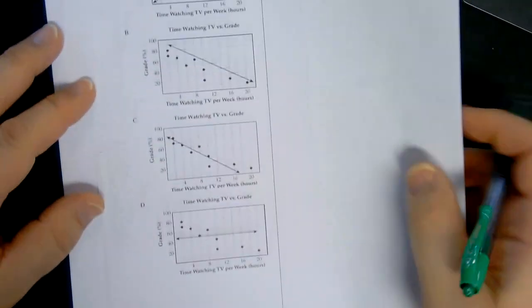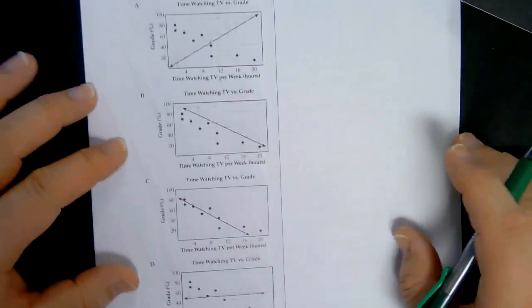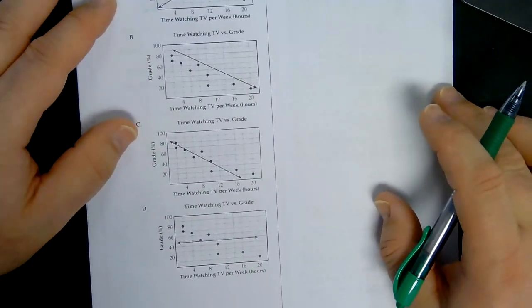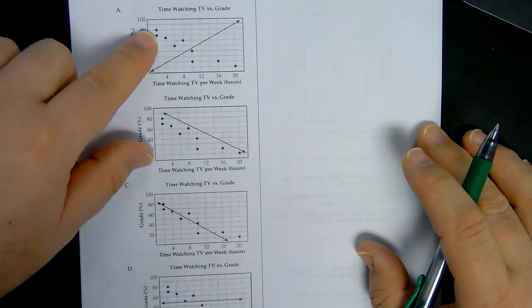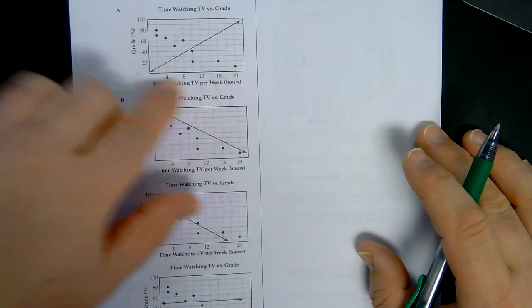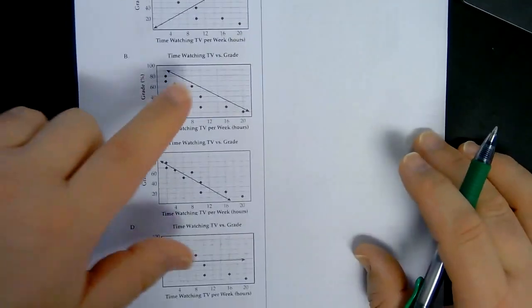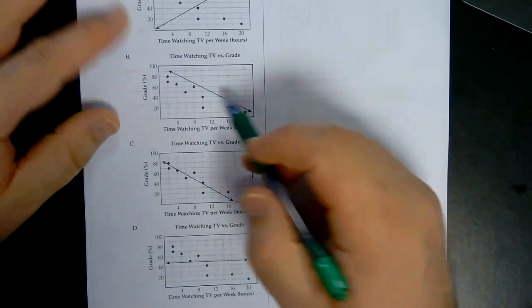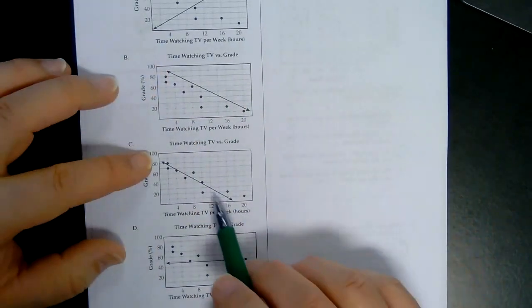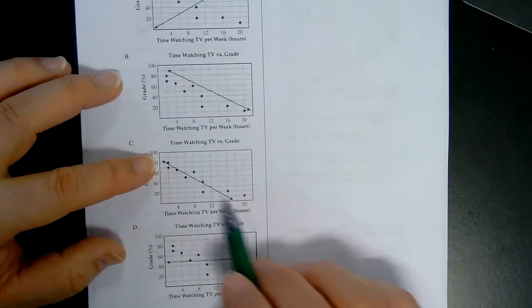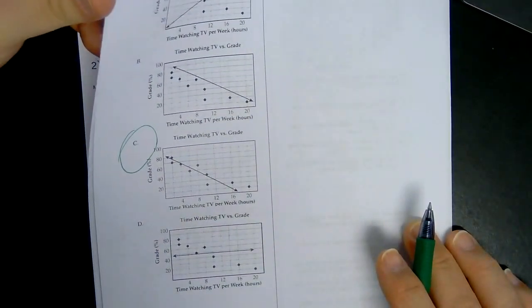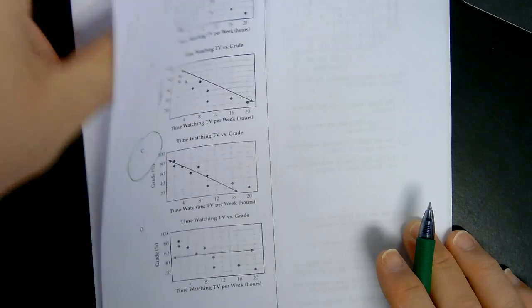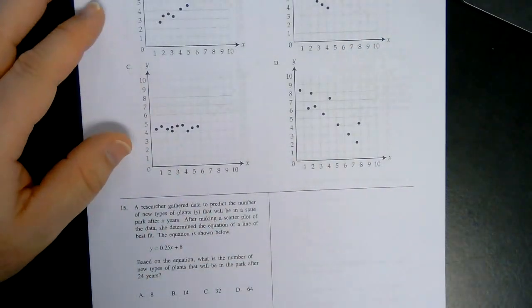Alright, flipping it over, which graph shows a line of best fit for the scatter plot? This is a pretty easy one to take care of. If you look at the dots, these are going down, so that doesn't work. This one's off too much because the line is way above it. This looks really good. The dots are coming down. This is right in the middle. So we're looking at C for a final answer there. Alright, going on, number 14.